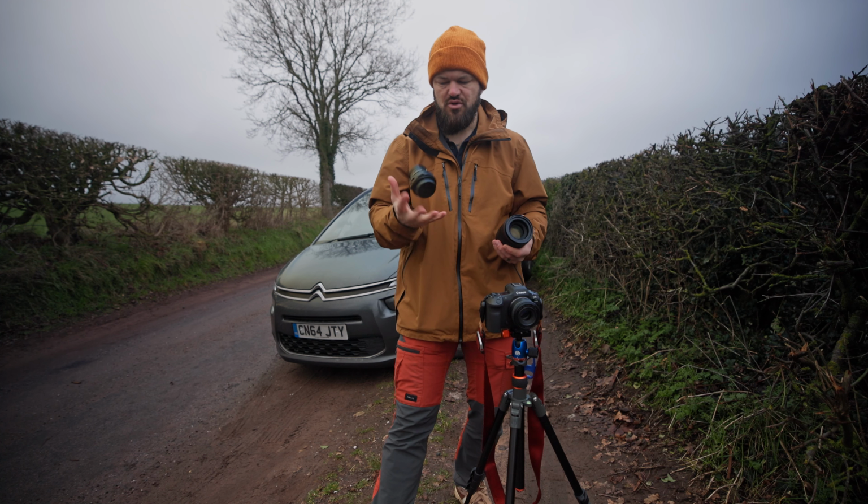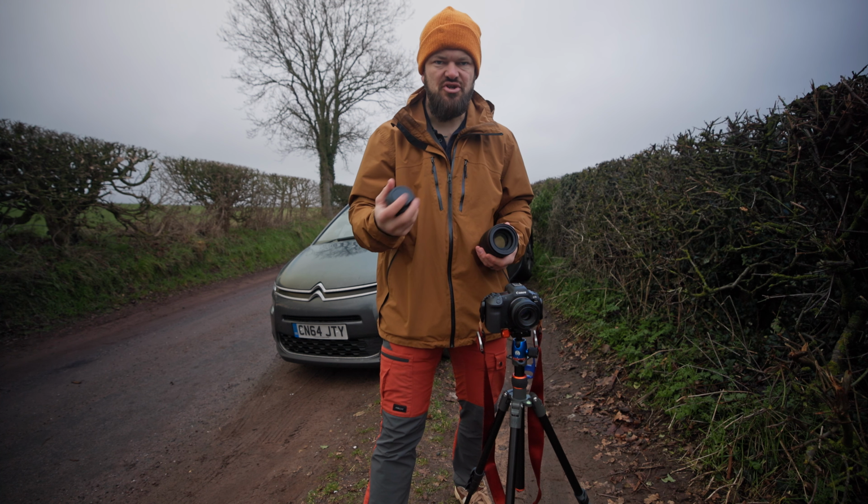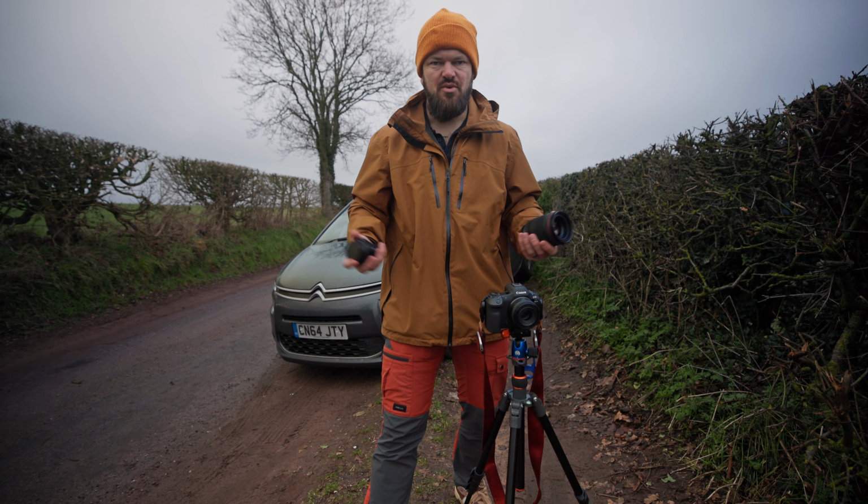What 50mm have you got? Doesn't have to be Canon, could be Sony, all that good stuff. Just let me know in the comments below.